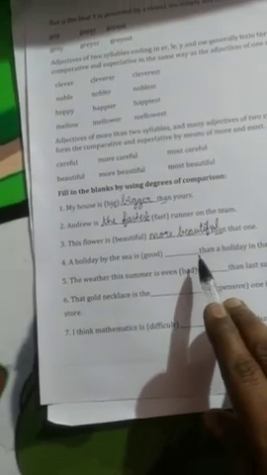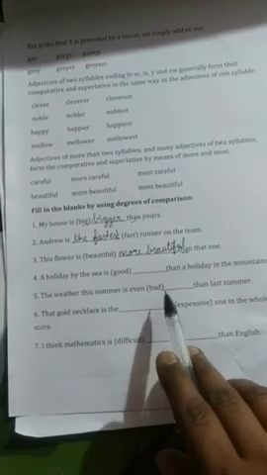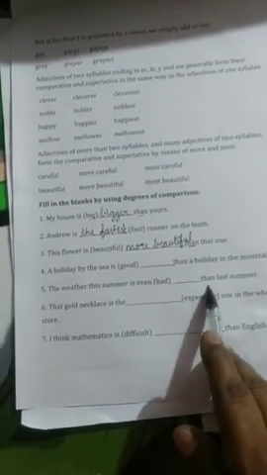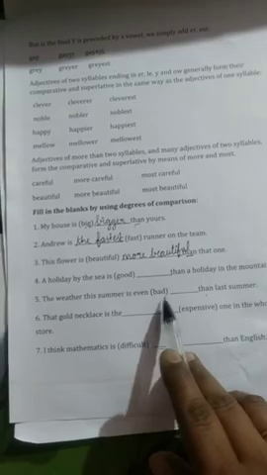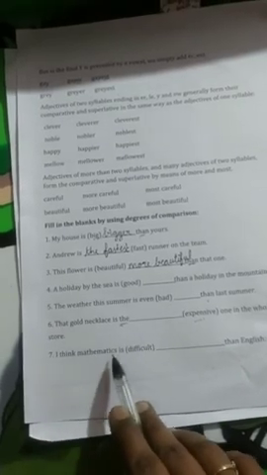Okay. A holiday by the sea is good dash than a holiday in the mountains. So this is comparative. For good, what do we write? Yeah, better. The weather this summer is even bad dash than last summer. Since they have given than, this is comparative, bad, comparative, worse. You have to write yourself, children. The gold necklace is the dash expensive one in the whole store. They have given the, so this is superlative, expensive, more than 2 syllable word, so most expensive. I think mathematics is difficult dash than English. So you have to write your own, children.